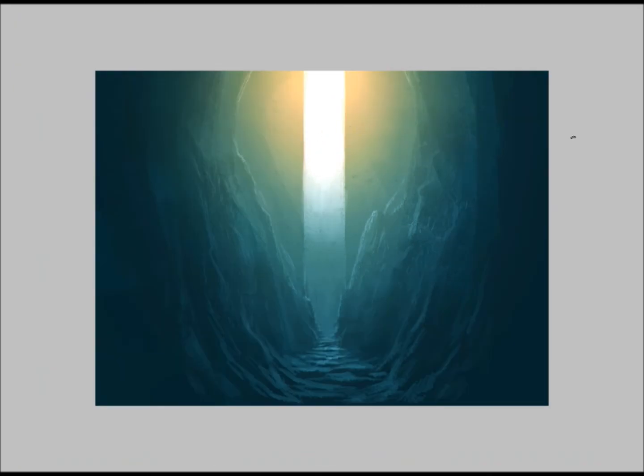I'm going to use some of this brighter light, this orange light. Not so strong.